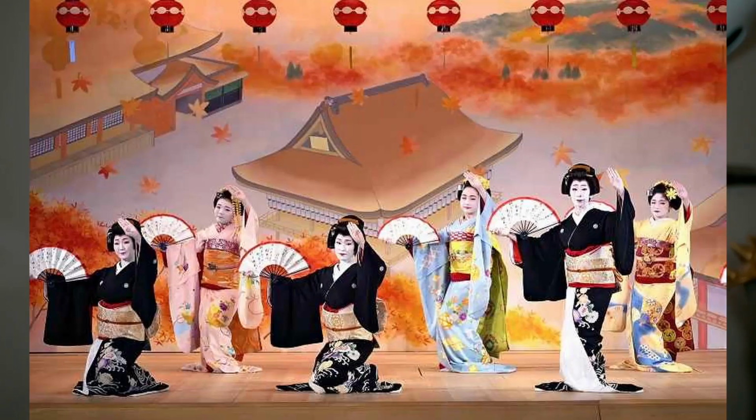So of course I ended up choosing a kimono. Now, I didn't just choose any kimono because I wanted a little more drama, a little more flair. So I actually ended up choosing a specific kimono that is typically only worn on stage for traditional Japanese theater performances.